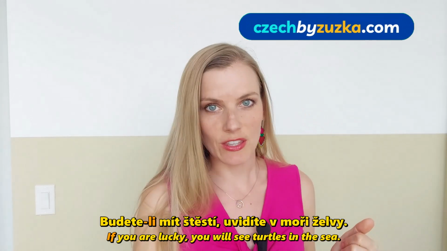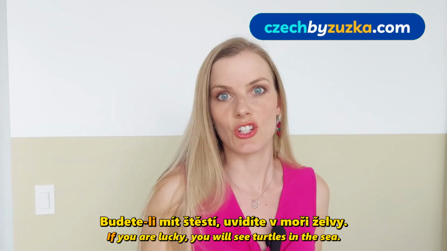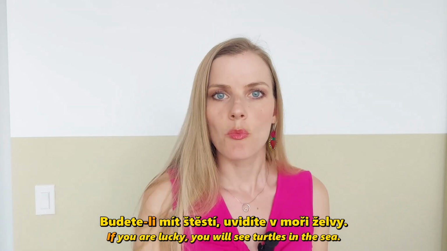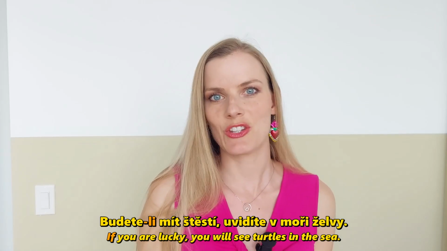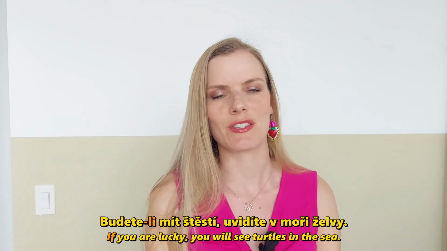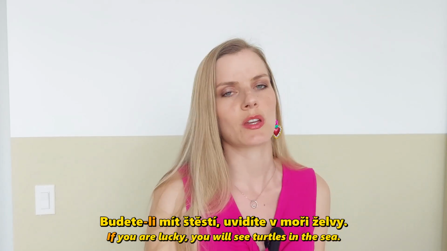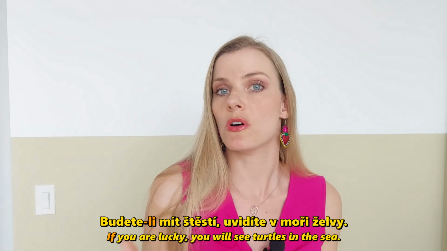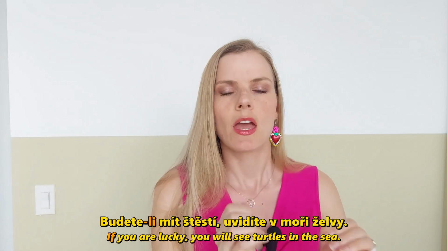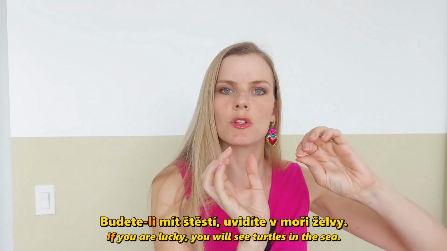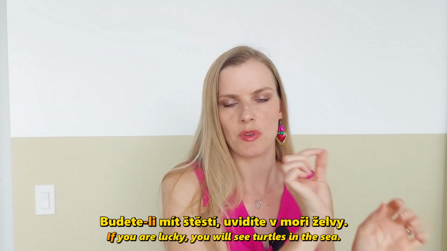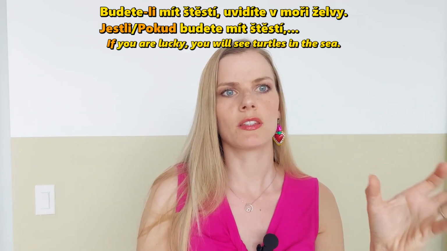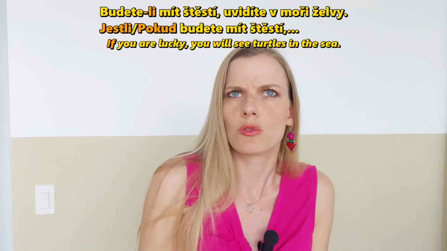Let's see more examples. Budete-li mít štěstí, uvidíte v moři želvy. If you are lucky, you will see turtles in the sea. Budete-li mít štěstí. That's how I would read it quickly. Budete-li. And you can replace this by a more modern word, jestli. But the difference is that you would use jestli in front of the verb and separate it from that word. Jestli budete mít štěstí, or pokud, for example.